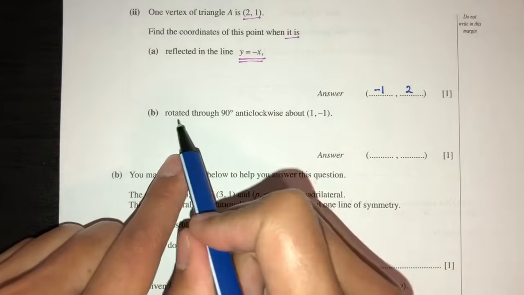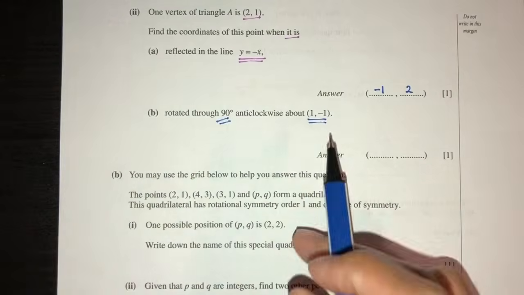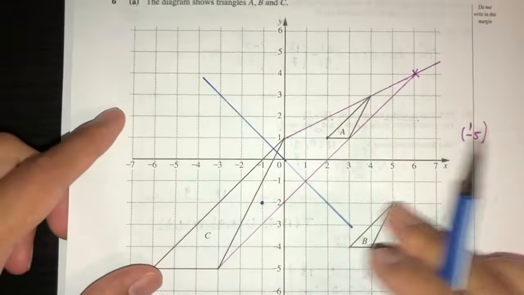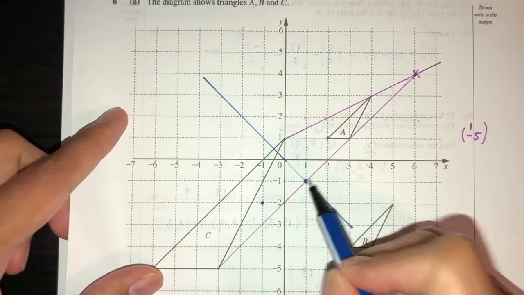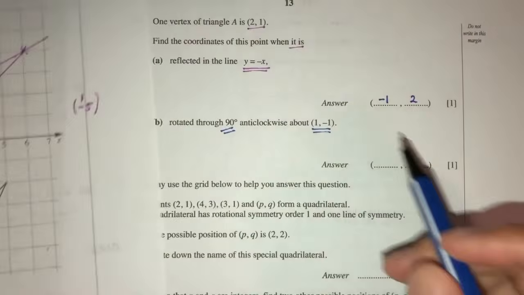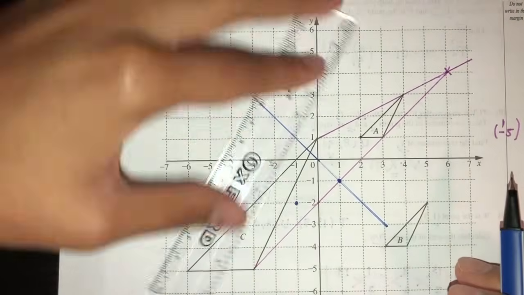Now, it's a rotation by 90 degrees anti-clockwise about this point. So first, let's go to this point, 1, minus 1. So 1, minus 1 will be this point. This will be your point of rotation. It has to be 90 degrees anti-clockwise. So what we can do is join these two.